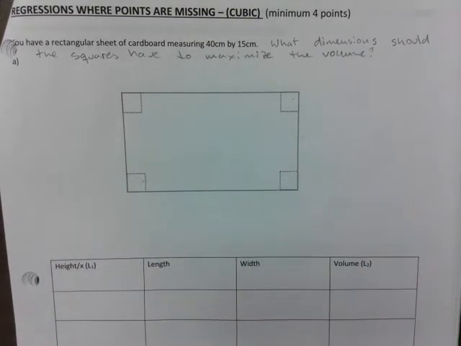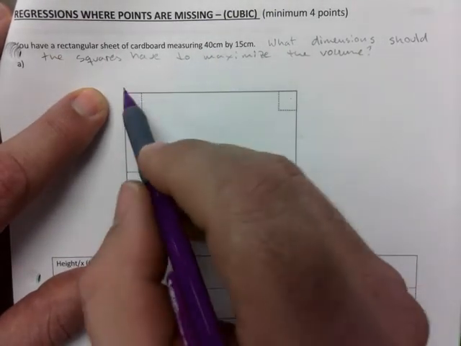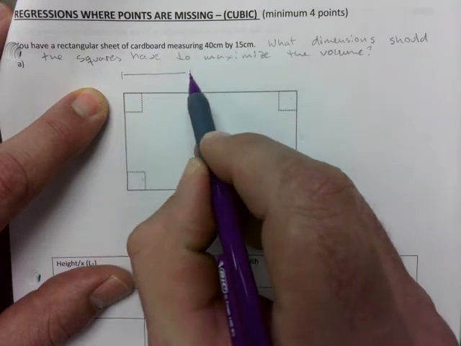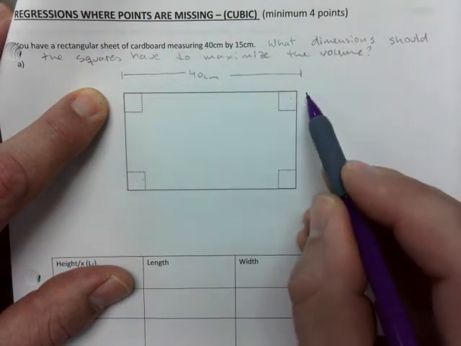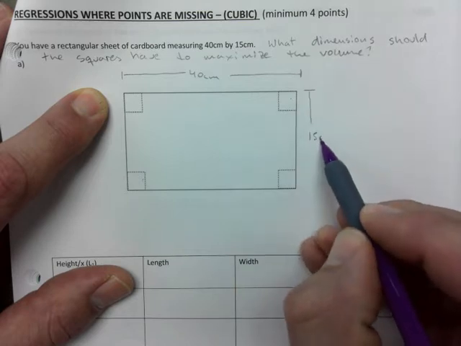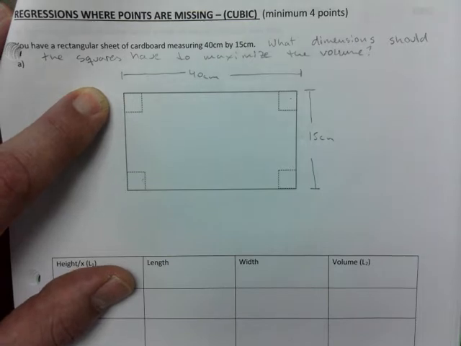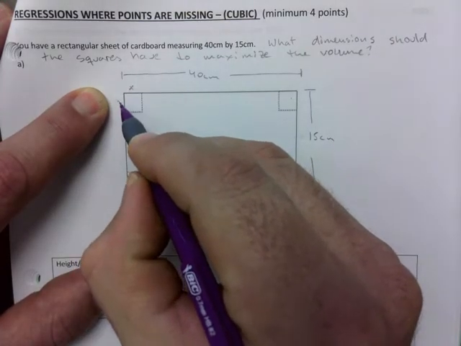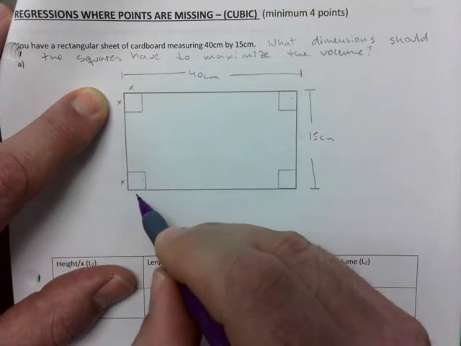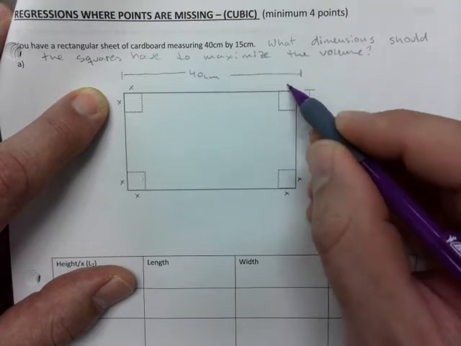If you look at this, we have this piece of cardboard. We know the length is 40 centimeters and the width is 15 centimeters. So 40 by 15 is the cardboard, and we will assign x to these squares. It's an x by x square, and they're all the same.